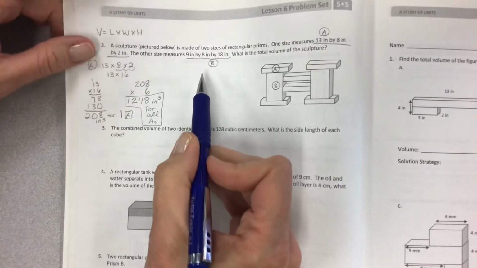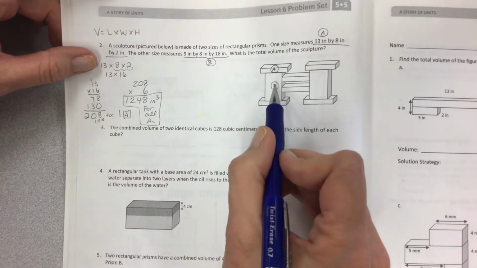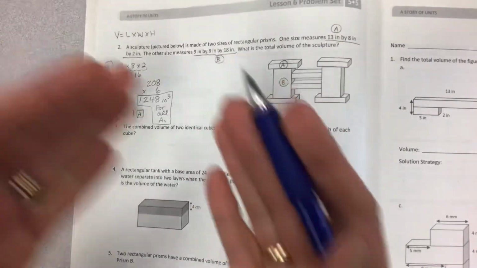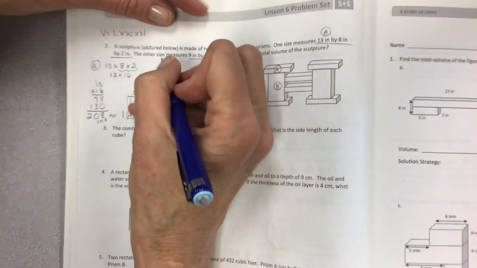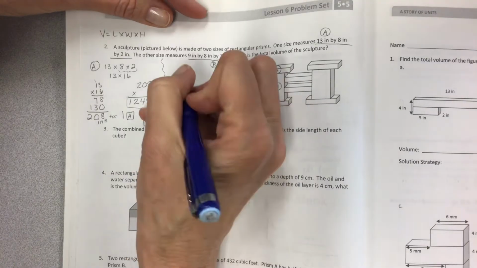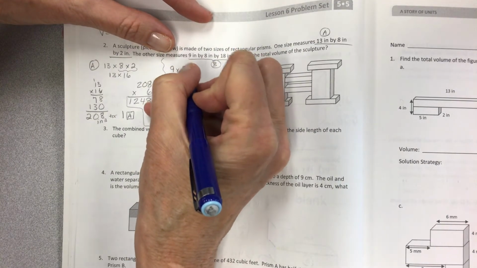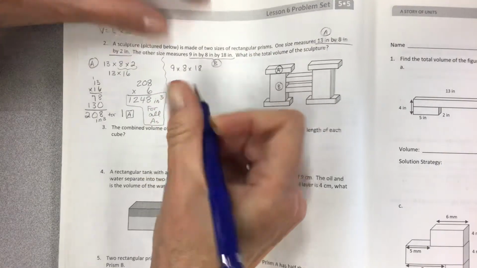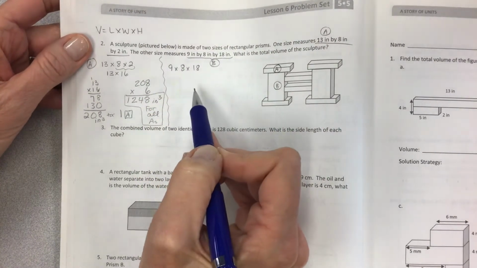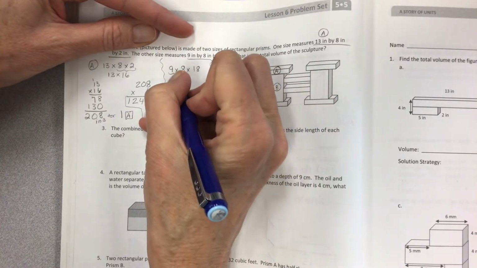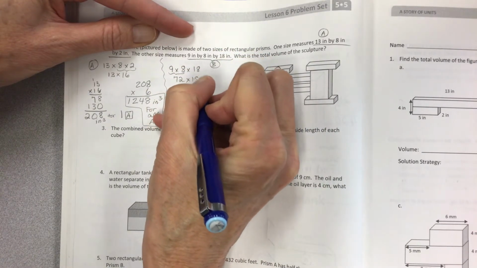of our calculation. Now we have to go on over to B. We have to find 1 of B and then multiply it by 2. Then we have to put them both together. Okay, so if you want to keep your work all neat, have a section for B. 9 by 8 by 18. Again, you put your formula up here and just plug it in. Let's do 72 times 18.